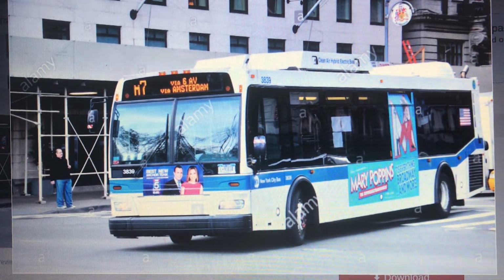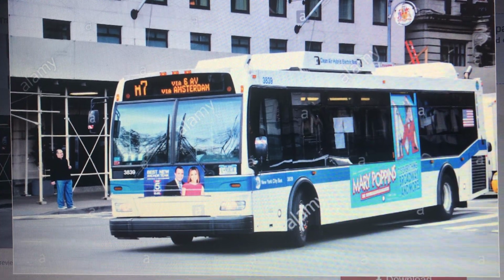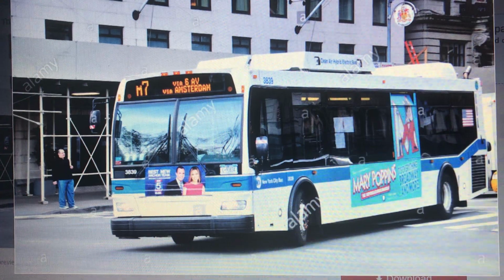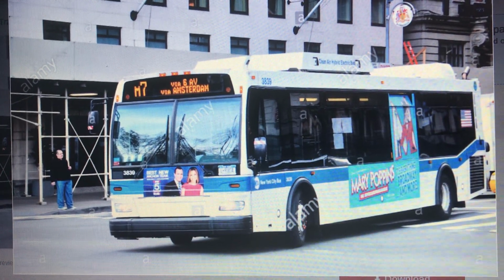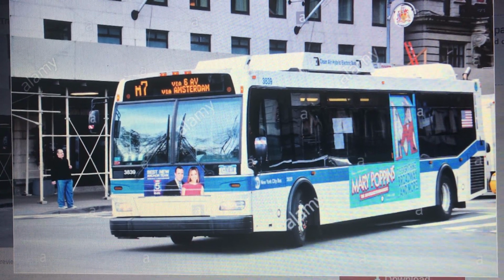Next stop, Amsterdam Avenue and West 83rd Street. This stop is Amsterdam Avenue and West 83rd Street. Next stop, Amsterdam Avenue and West 86th Street. Transfer available to M86 SBS. This stop is Amsterdam Avenue and West 86th Street.